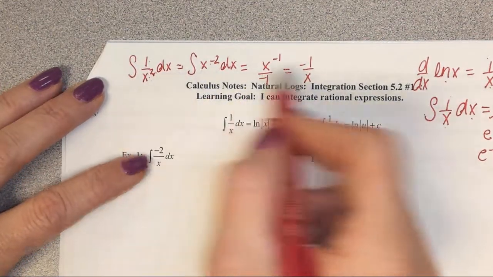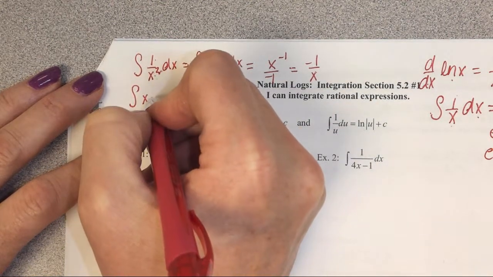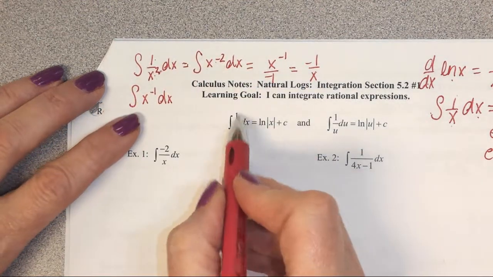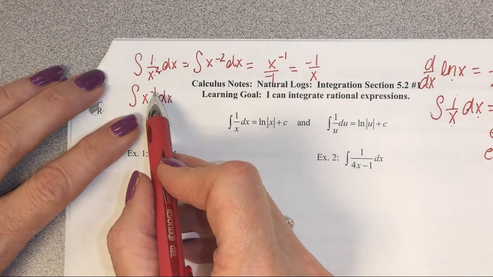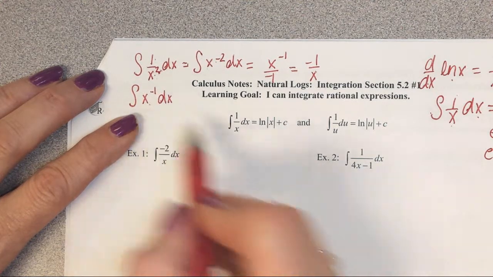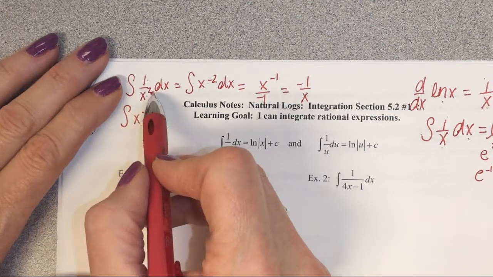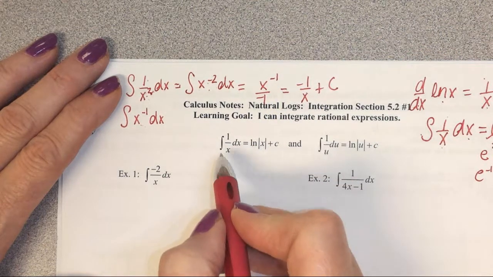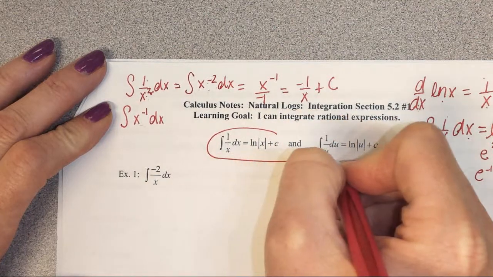Sometimes people want to use that same concept here. How would I rewrite 1 over x? X to the what power? Negative 1, right? That's another name for 1 over x, x to the negative 1. If I add 1 to this to integrate, what do you get? 0. That's the reason this has a special formula. Okay? Do you see what I'm saying? If I have 1 over x squared, I do this rewrite and I integrate, and I get this answer. But if I have 1 over x, I can't use that method. It has this special formula right here.